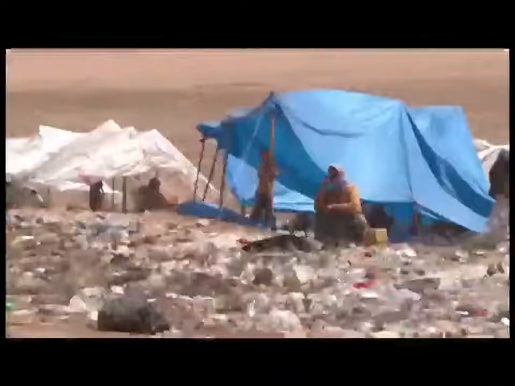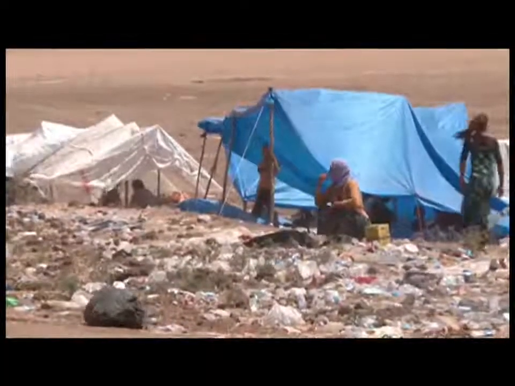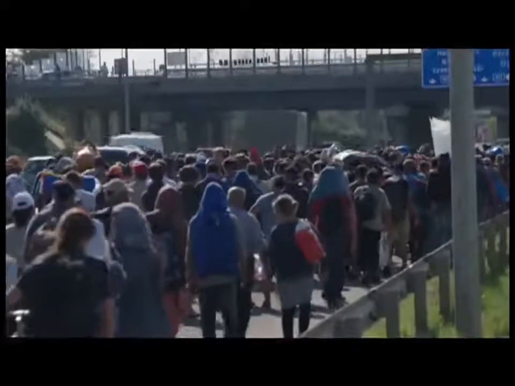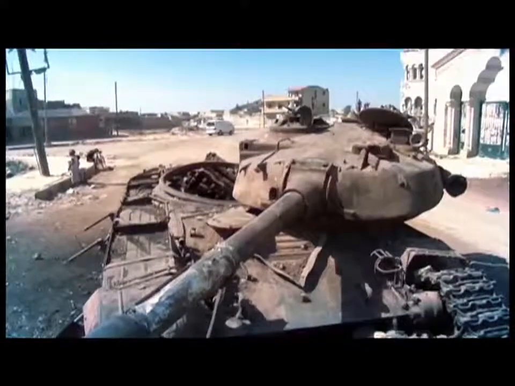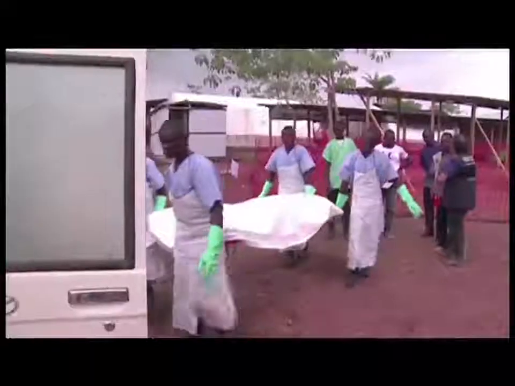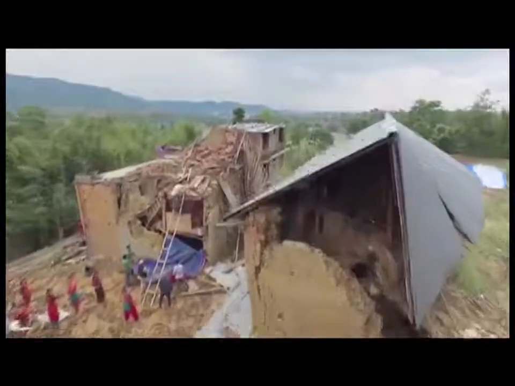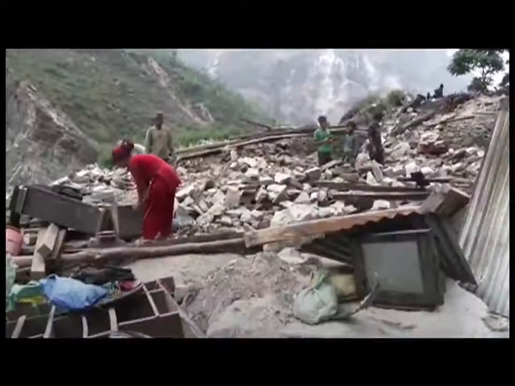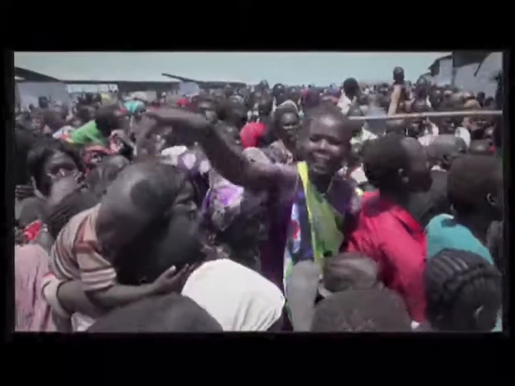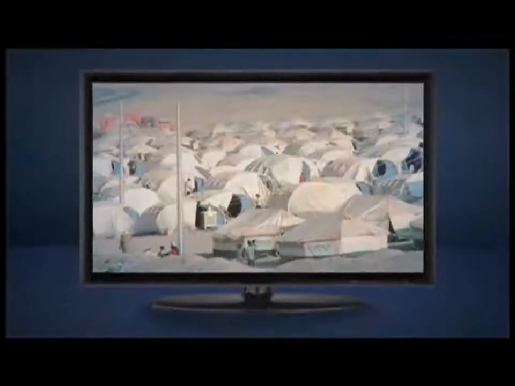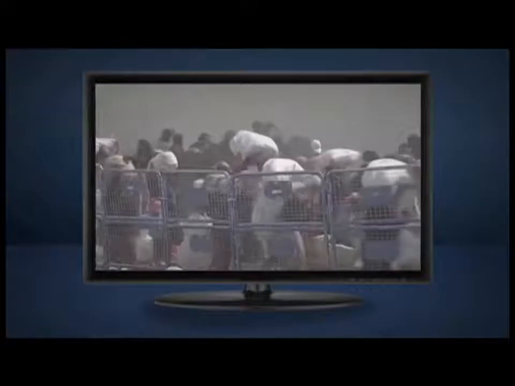Humanitarian crises are all too familiar to television viewers. Civil wars that cause huge movements of refugees, worldwide pandemics, and natural disasters like earthquakes and tsunamis. This is the way most of us are used to seeing these heart-wrenching events, on a screen in front of us, watching passively.